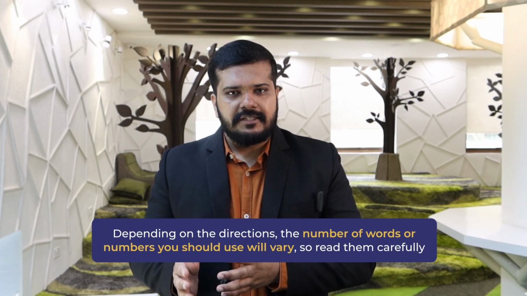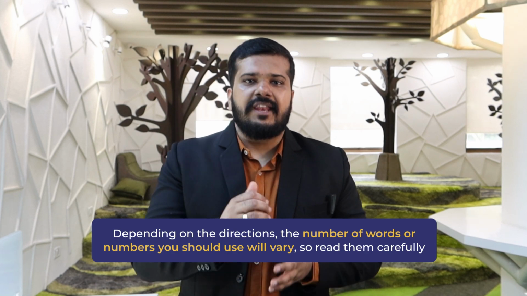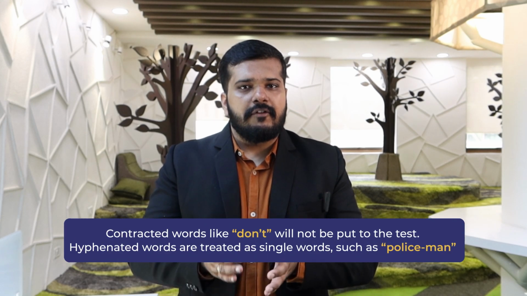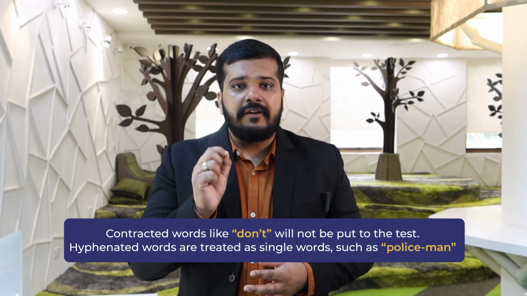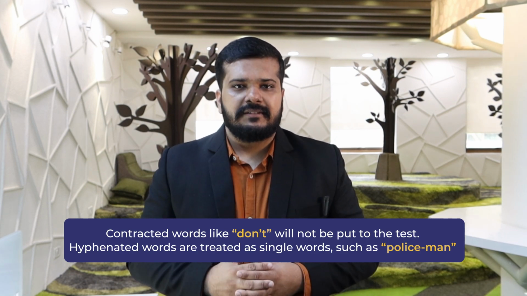Depending upon the directions, the number of words or numbers you should use will vary, so read them carefully. If you go above the word limit, your response will be incorrect. Therefore, double check the word limit for each question. Contracted words like don't will not be put to the test. Hyphenated words are treated as a single word, such as policeman.